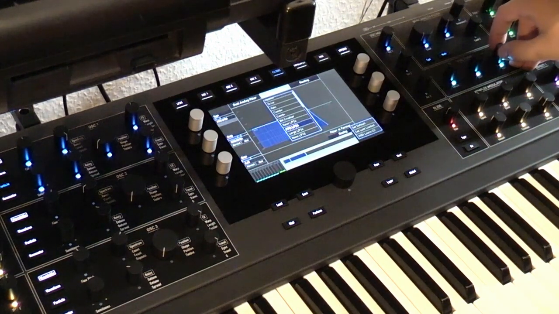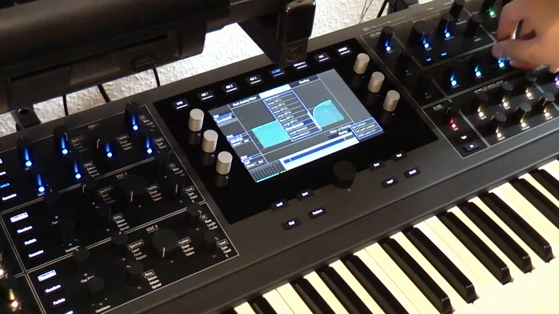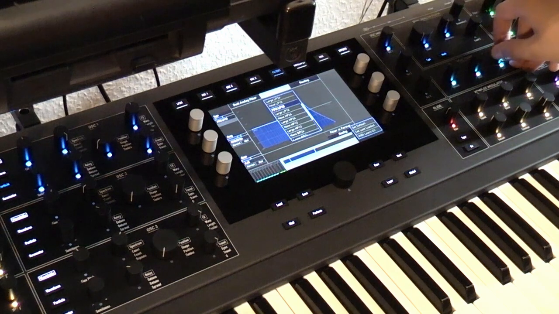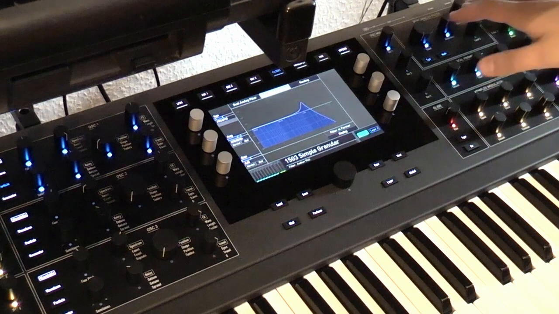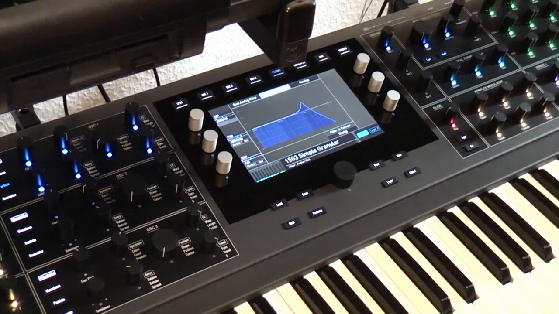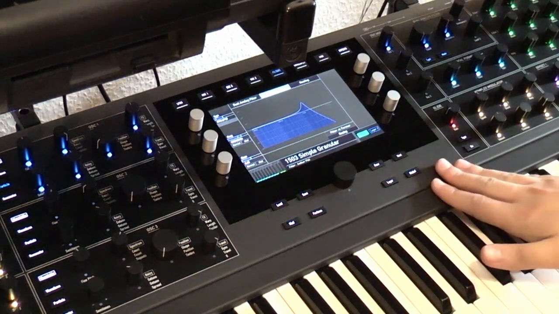And you've got multiple digital filters. So you've got Nave, Largo types for low pass, high pass, 24 and 12, of course, notch filter and band pass. And you've got the PPG digital filter from the PPG software of Waldorf.